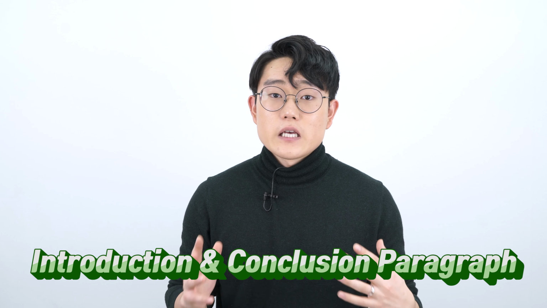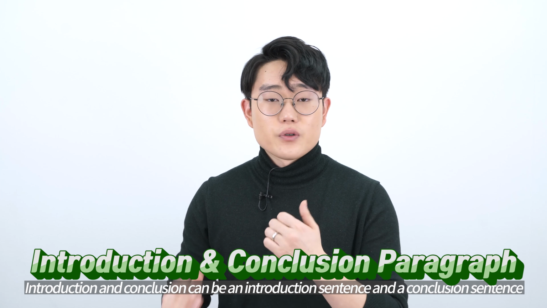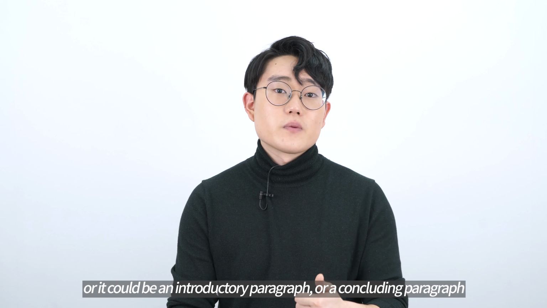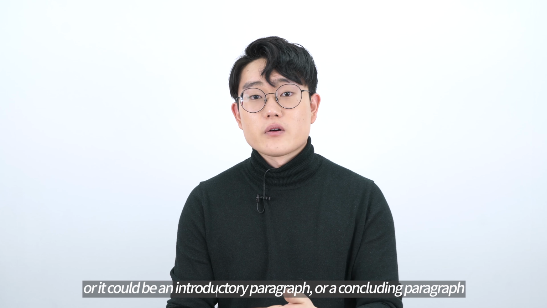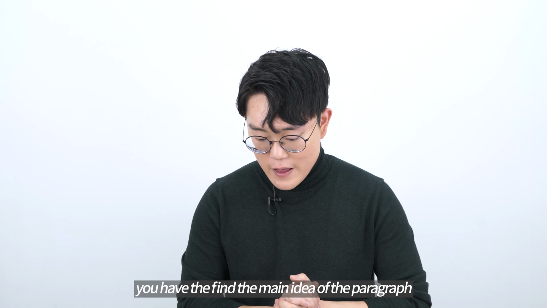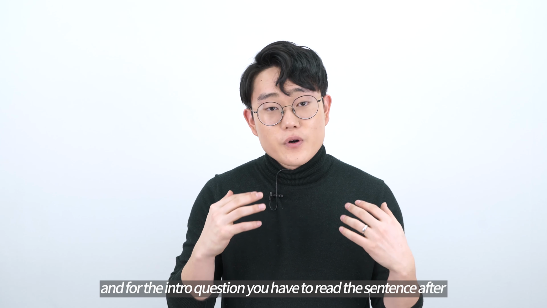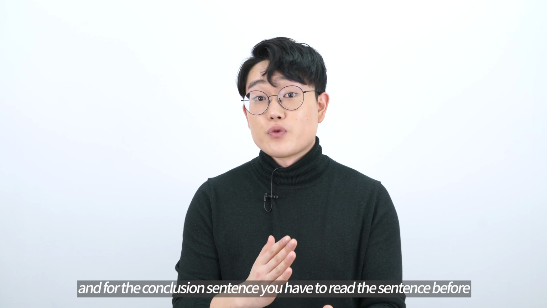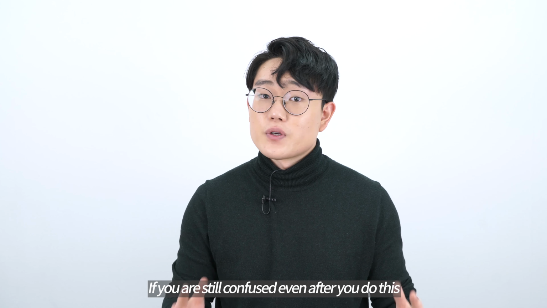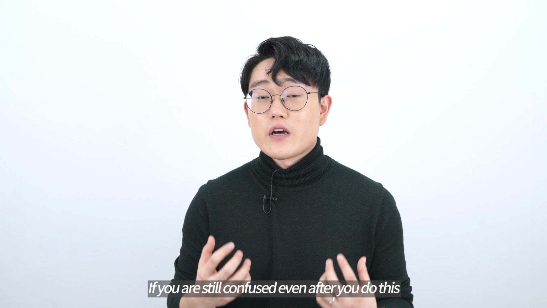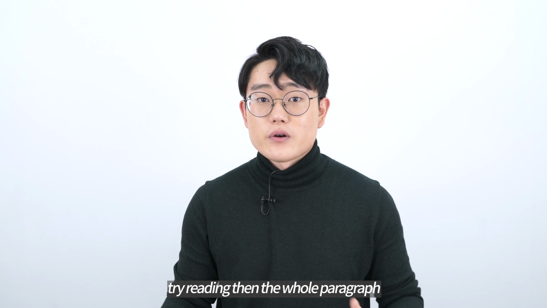Fifth is the introduction and conclusion paragraph. The introduction and conclusion could be an introduction sentence, or a conclusion sentence, or it could be an introductory paragraph or a concluding paragraph. So for this question, you have to find the main idea of the paragraph, and for the intro question, you have to read the sentence after, and for the conclusion sentence, you have to read the sentence before. And if you cannot get the right answer, even after you do this, try reading the whole paragraph afterwards.